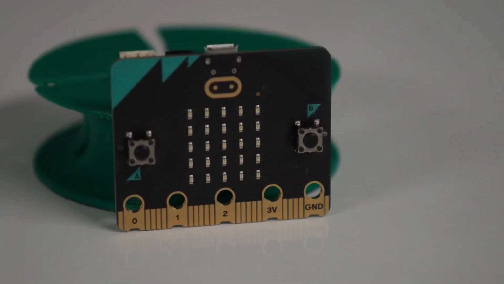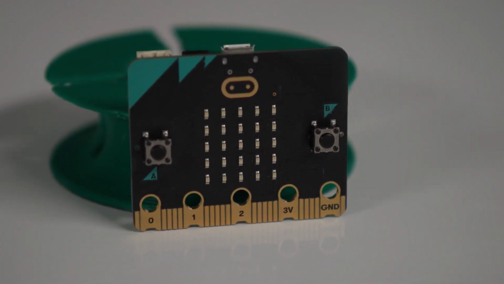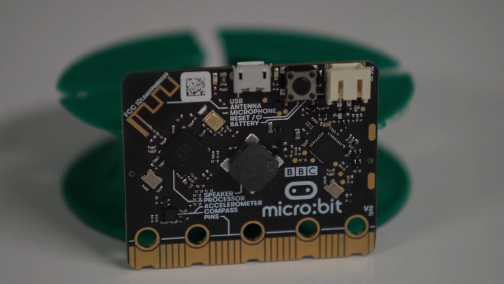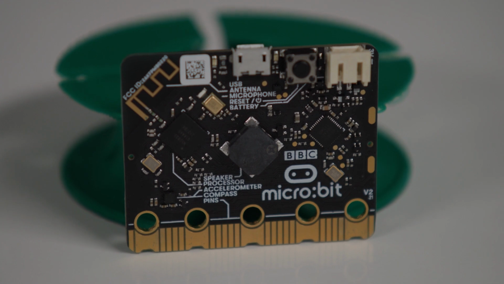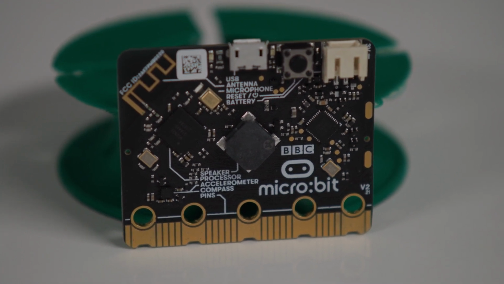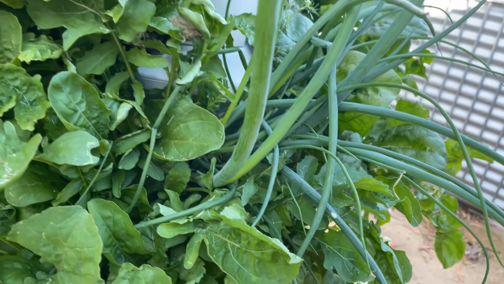On the microbit itself, there are many sensors. In this video, we're going to focus on 3 inputs we can use to measure data from the world around us: sunlight, temperature, and moisture, and how to collect the data remotely using the radio option on your microbit.